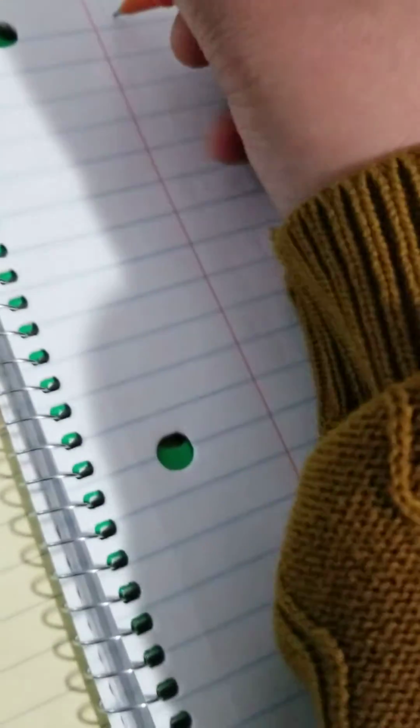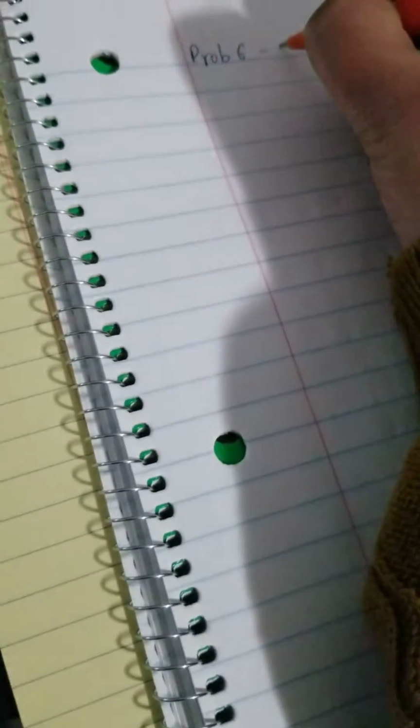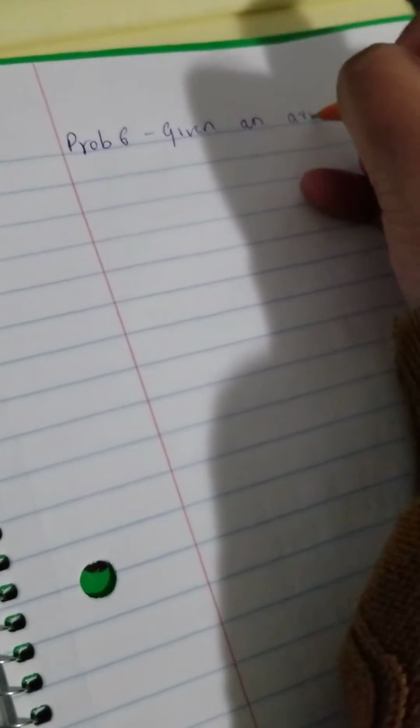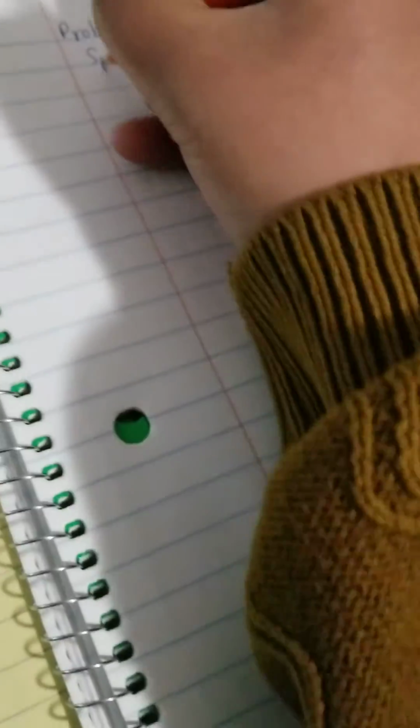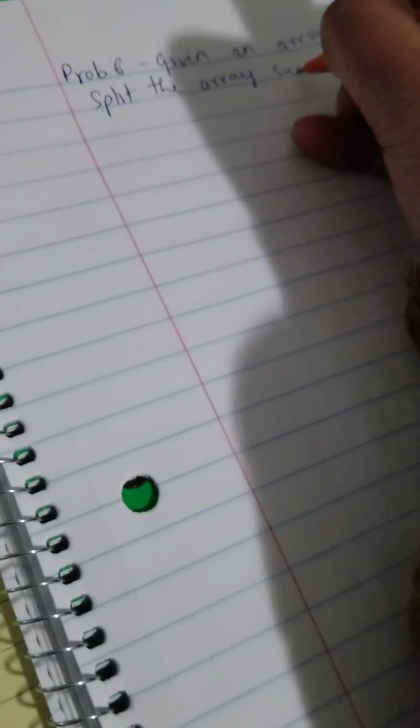Hello friends, now let's do the last problem of the array set 1, problem 6, wherein, given an array of numbers, we'll have to split the array such that, let me explain that in an example.